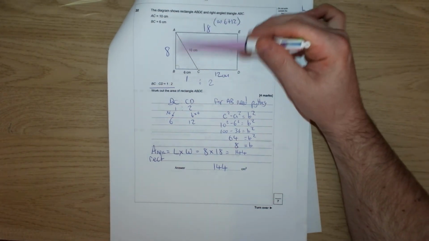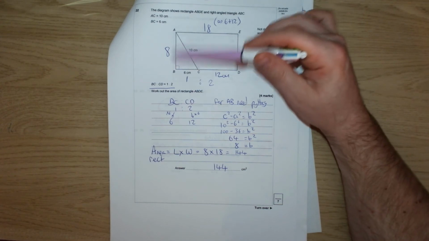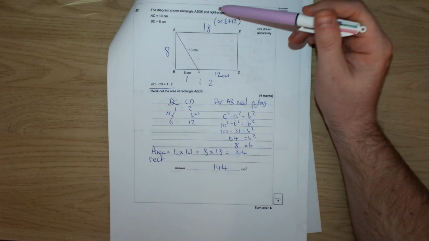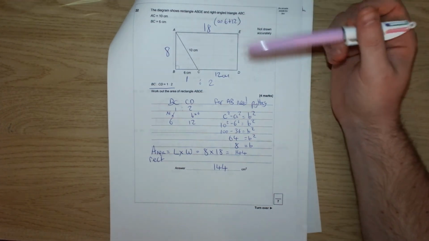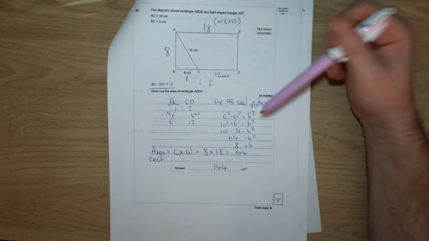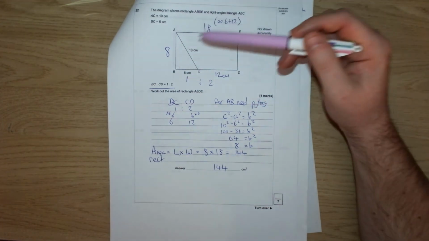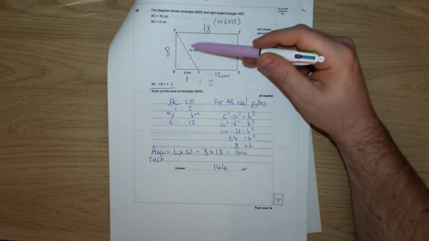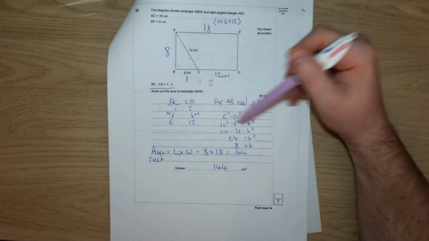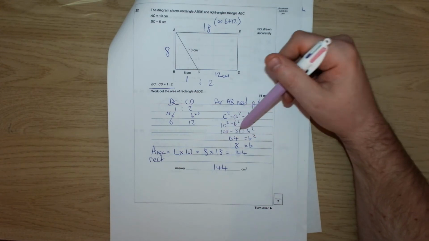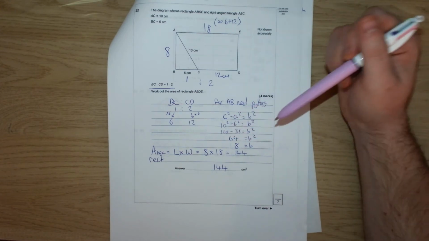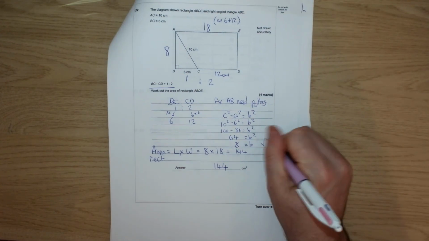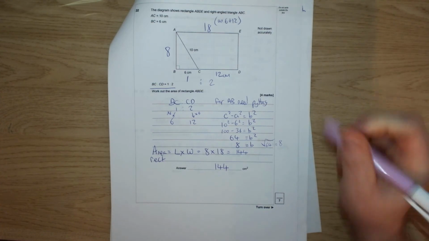We need the height, the width, however you want to call it, this dimension here, A to B or E to D. The only way to do that, because we've got a right angle triangle and we're looking for a side, is Pythagoras. Pythagoras is a squared plus b squared equals c squared. Because we're looking for a short side, I'm going to take away: c squared, 10 squared, take away 6 squared. 10 squared take away 6 squared is 100 take away 36, which is 64. b squared is 64, therefore b is going to be 8, because the square root of 64 is 8. 8 times 8 is 64.